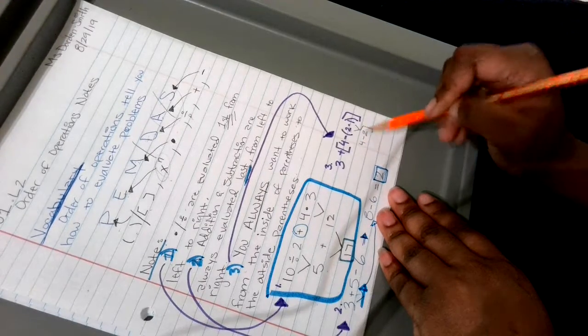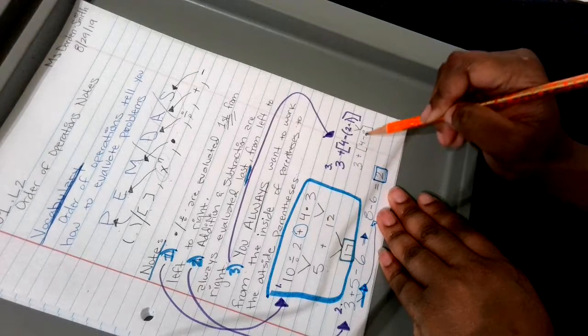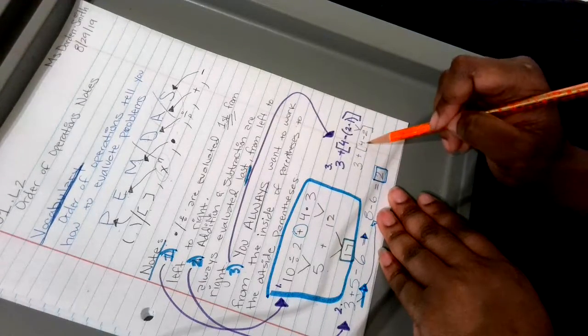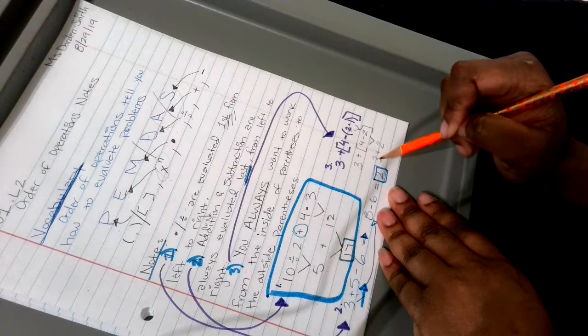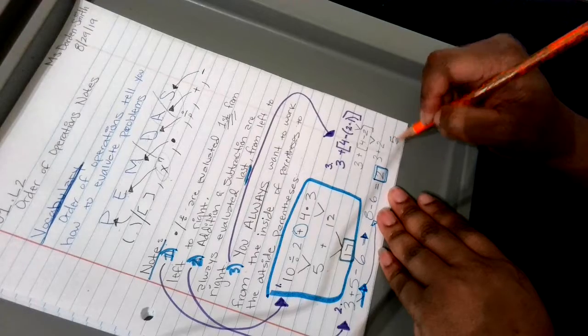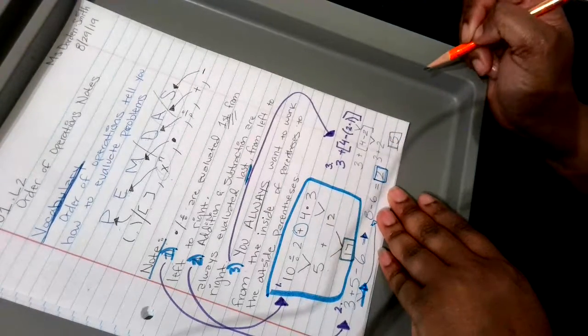And then what's left is 3 plus bracket 4 minus 2 bracket. So inside, 4 minus 2 gives us 2. And now I'm left with 3 plus 2, which gives us 5. And I'm going to box my answer and move on. Okay?